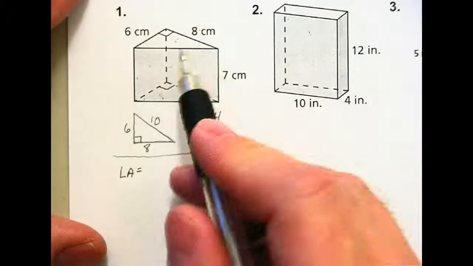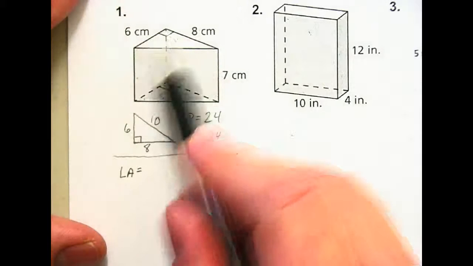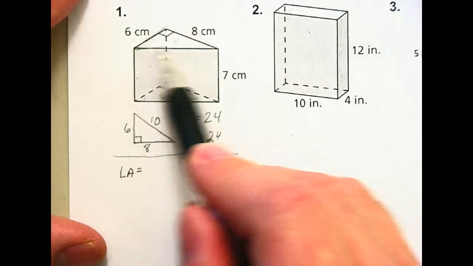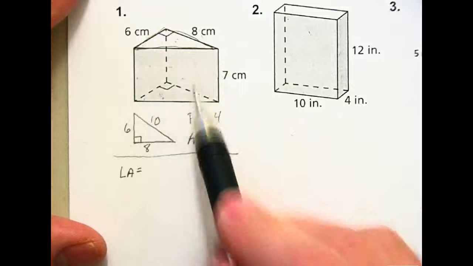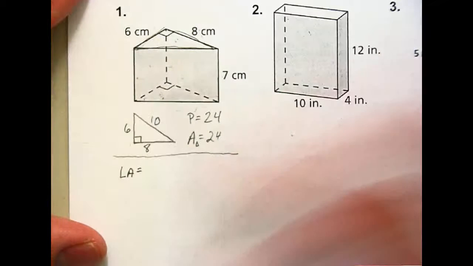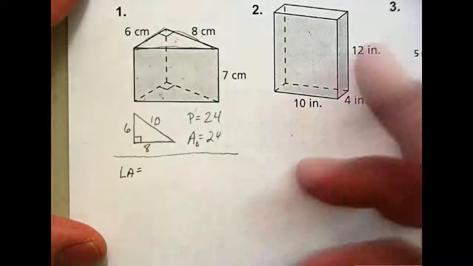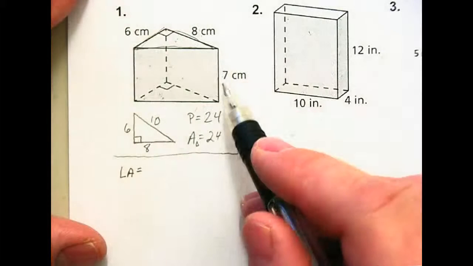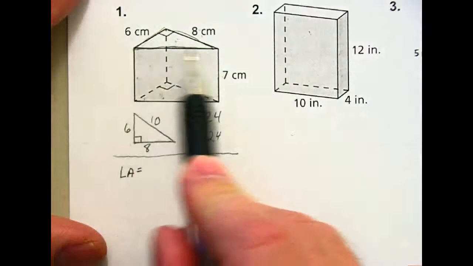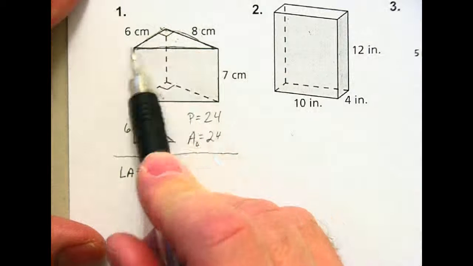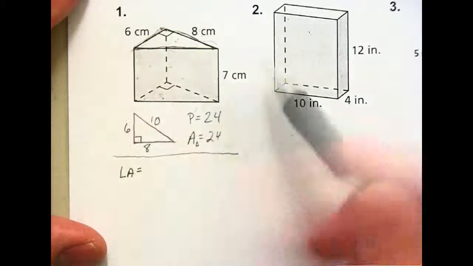What I'm going to do is think about what those things have in common. If I think 8 times 7, 10 times 7, and 6 times 7, what do they all have in common? 7. They all have the height in common. Okay, my lateral area really is what's called perimeter, 6, 8, and 10 times the height.